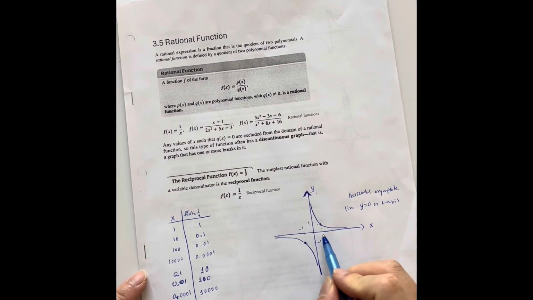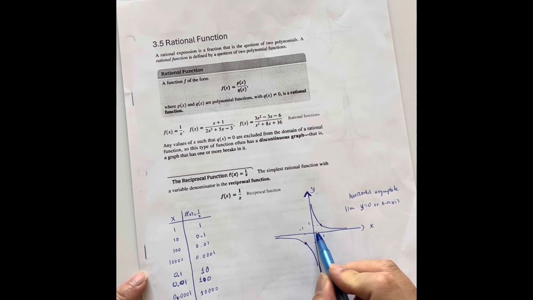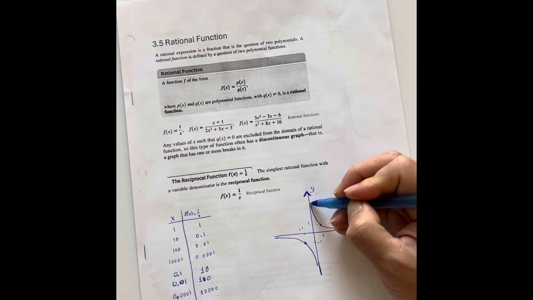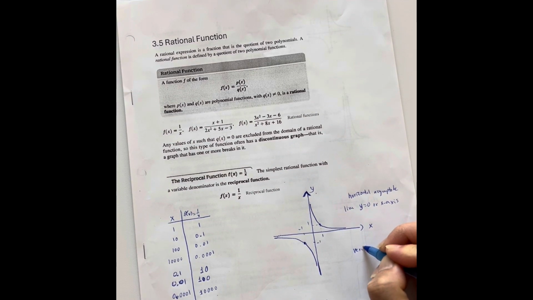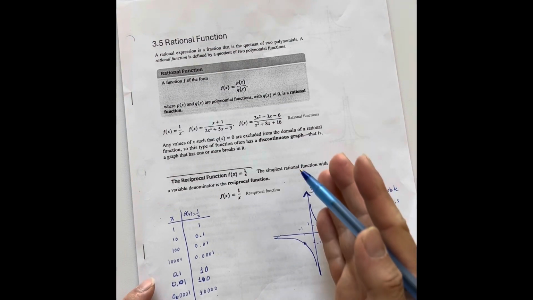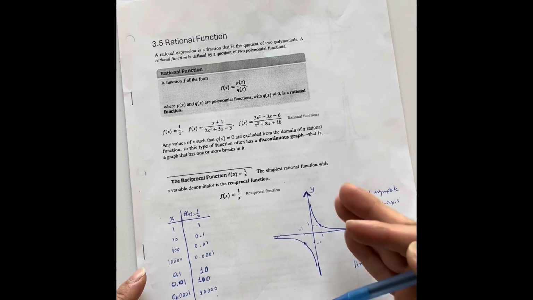Similarly, when x approaches 0, x cannot be 0, but as it approaches 0, it gets really small. And 1 divided by a small number is going to be really large. So this graph, as it approaches 0, also approaches the y-axis, but never touches the y-axis. In this case, that is called the vertical asymptote, the line x equals 0, or the y-axis. So the asymptotes are the lines that the graph gets really close to but never touches.